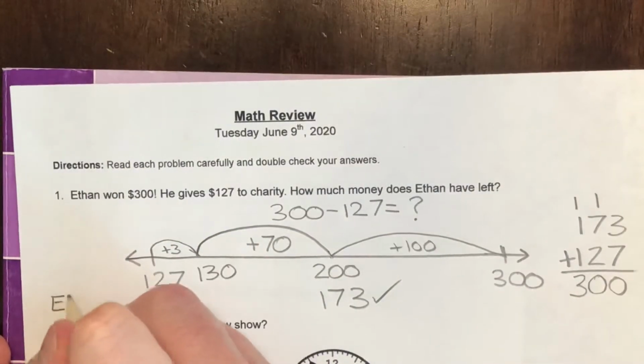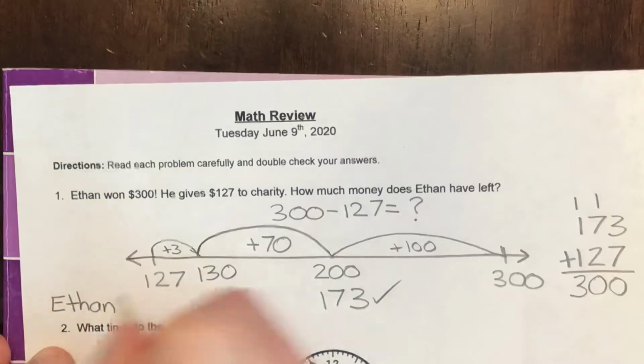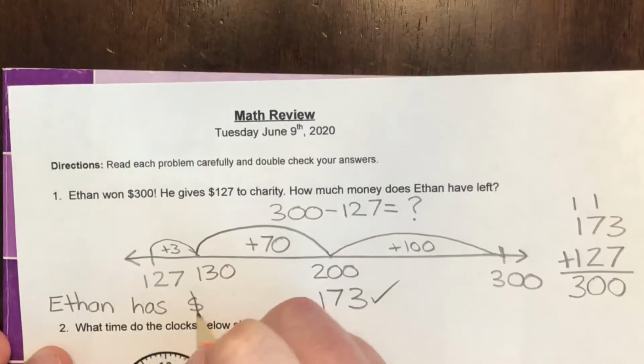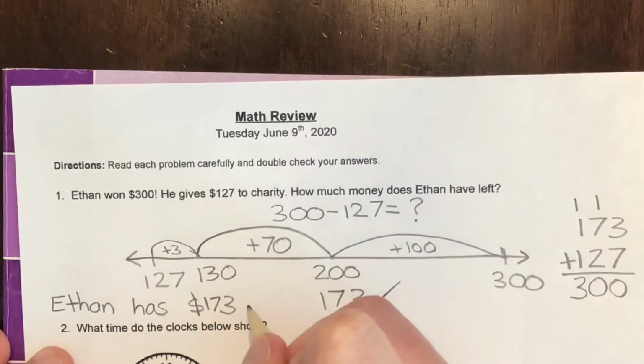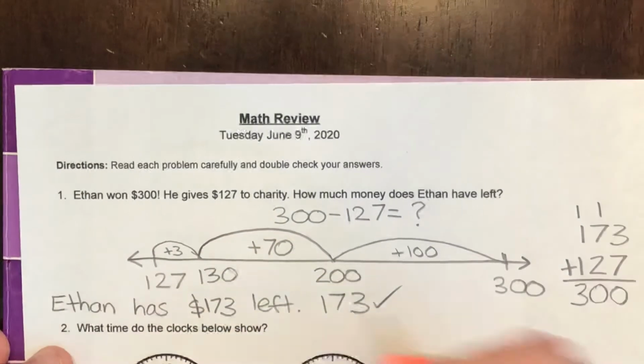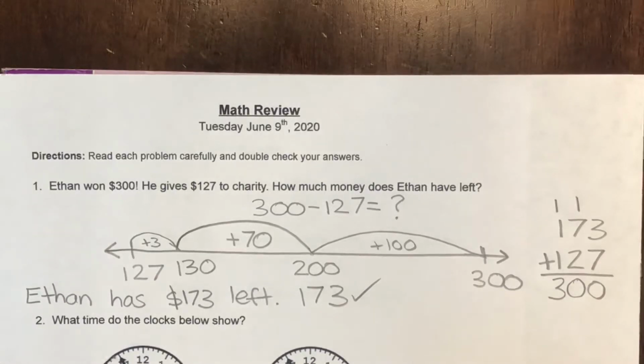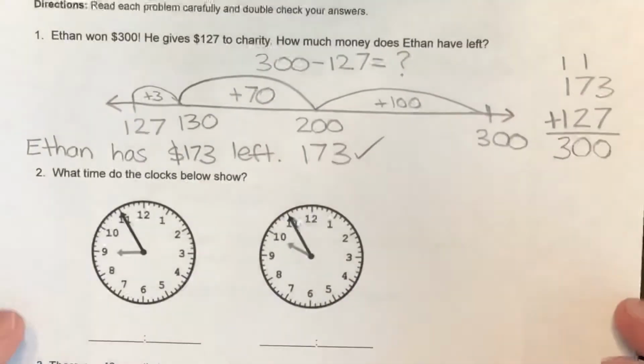Solution sentence, of course, always at the end of a word problem. Ethan has $173 left. Did you get that? How did it go for you? Yeah, you got the same answer? Nice work. Okay, let's go on now to the next problem.